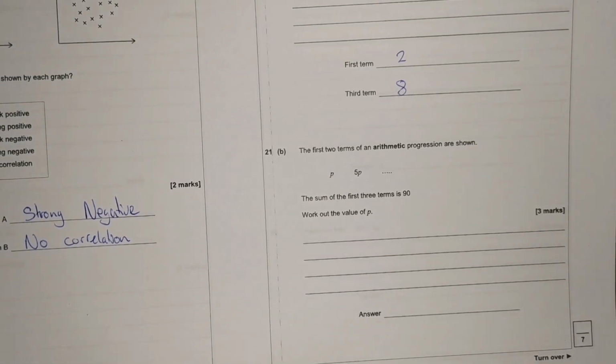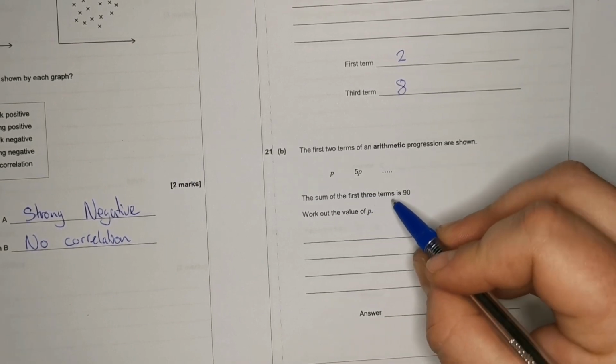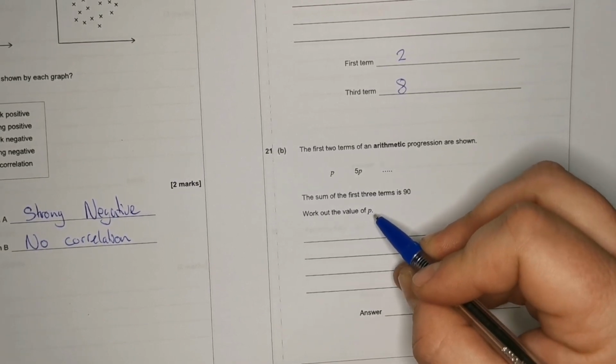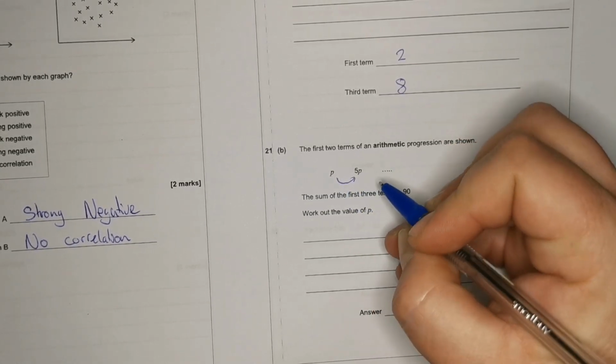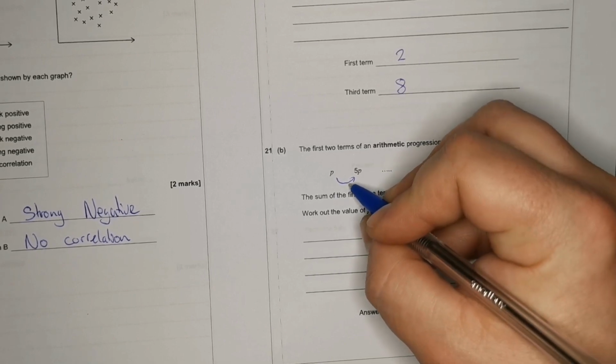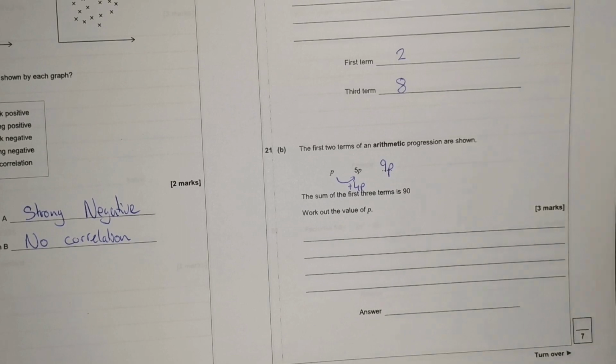The first two terms of an arithmetic progression are shown. So I've got p, 5p. The sum of the first three terms is 90. Work out the value of p. Right, well, what am I going up in? Because these arithmetic sequences always go up in the same thing. So that's going up by 4p. So I think that one would be 9p.